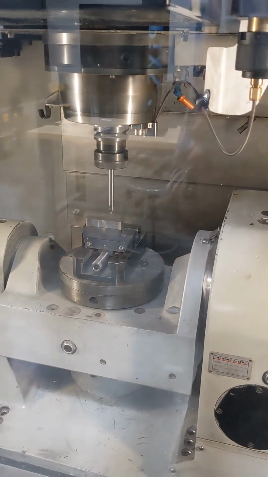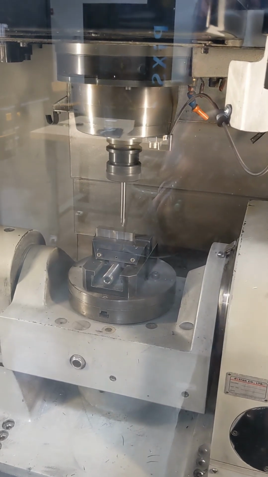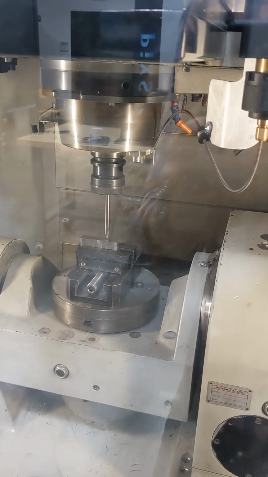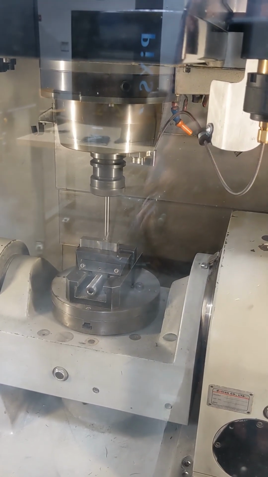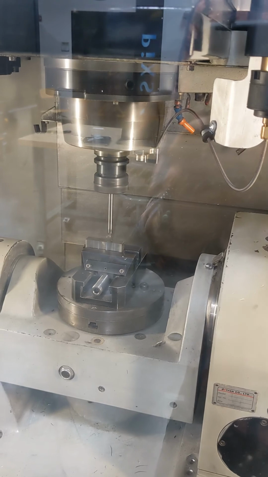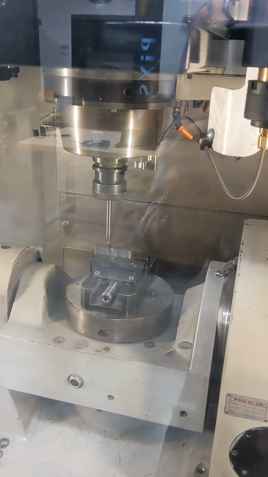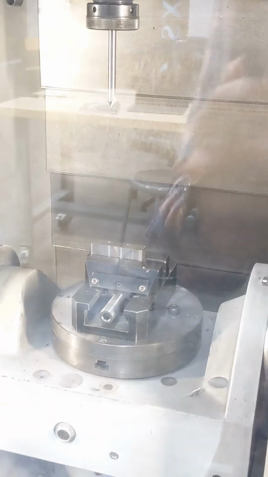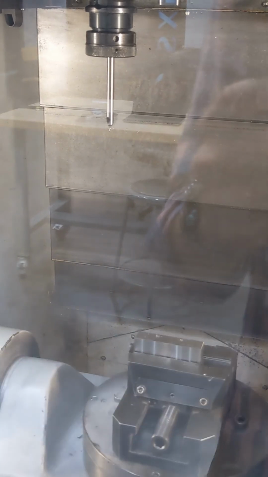So it's going to bring our tool down, and the program I have has it drilling 2 holes. So first it's drilling a little pilot hole. That'll be where our next drill will seat.